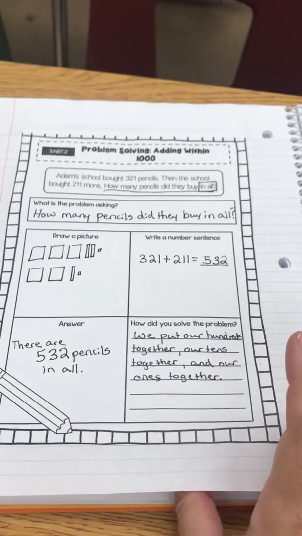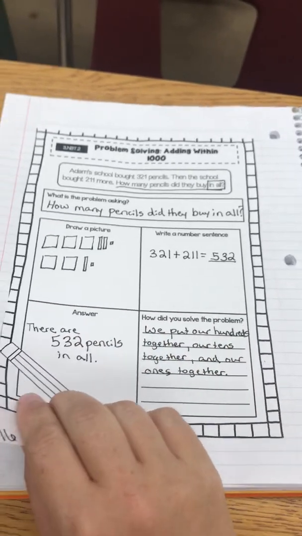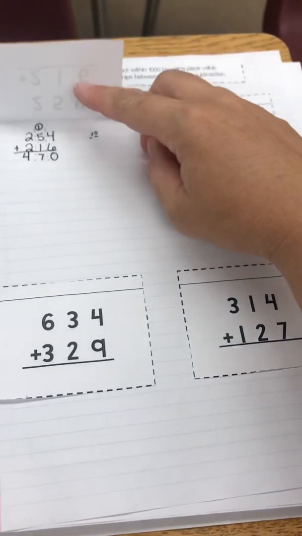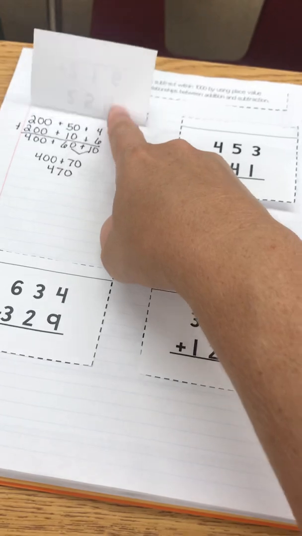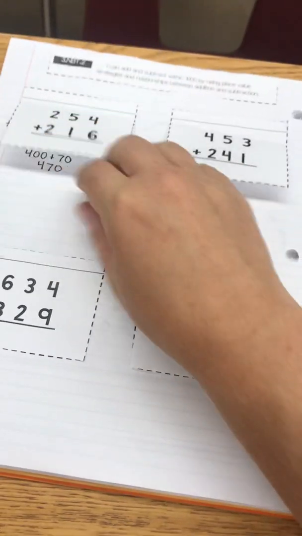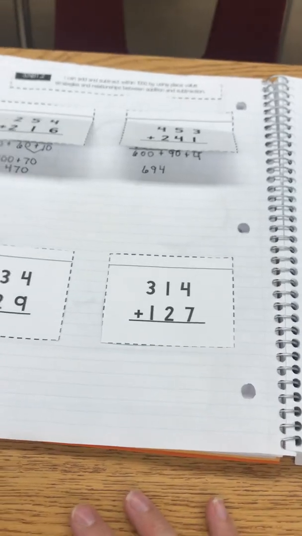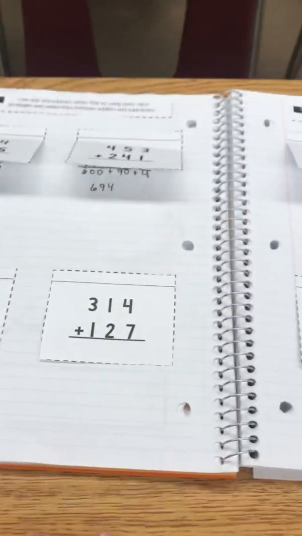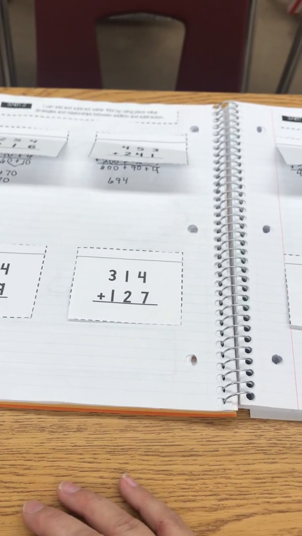You should have all of your charts for adding filled out for the word problem. You should have the old school addition method on this page. And you should have your place value adding, where you're pulling each place value apart using that expanded form on adding. And that's your addition in your interactive notebook. All right.